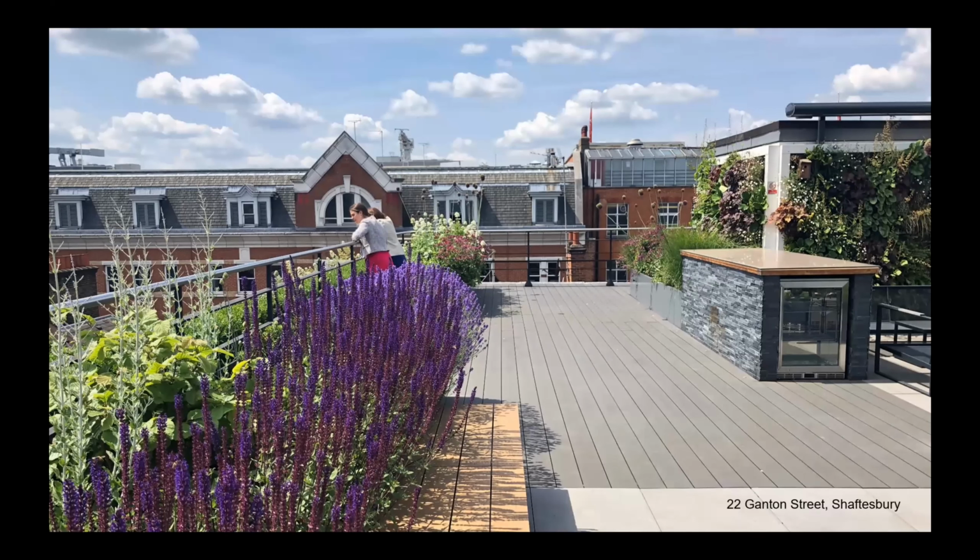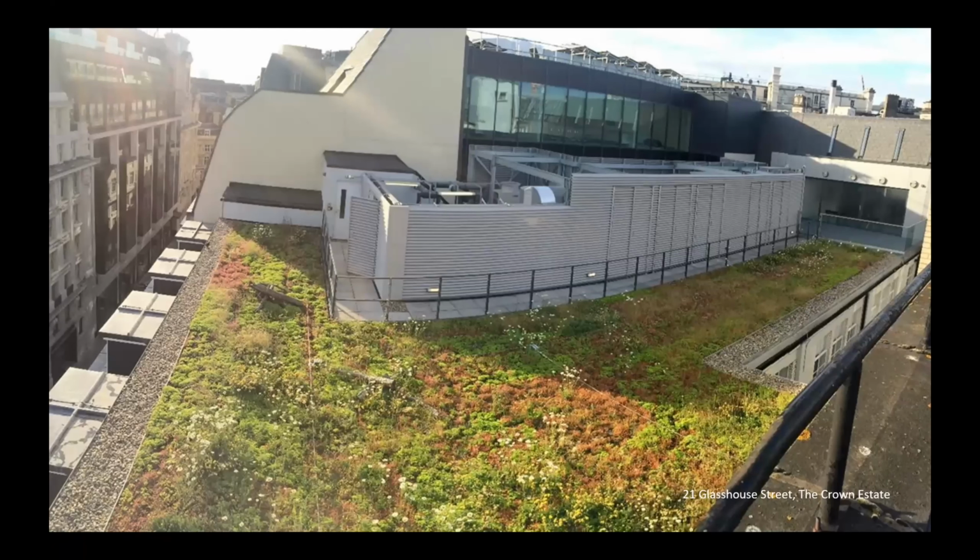The Shaftesbury, one of the landowners, created this rooftop terrace, incorporating invertebrate features, green walls, and a beer fridge on their roof, so that when people, on a day like today, but maybe not at a time like today, people could go out and use this space and appreciate nature.